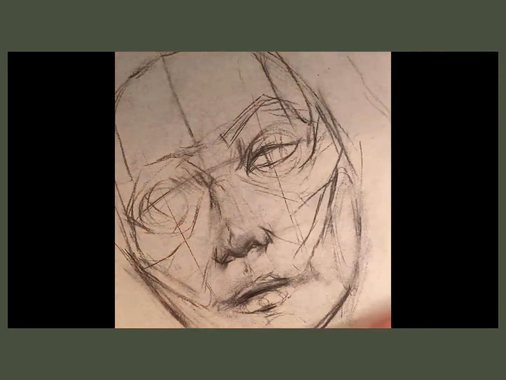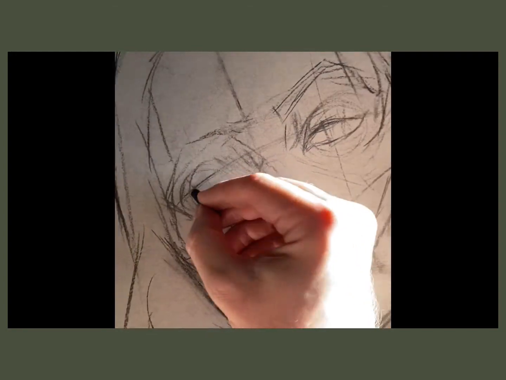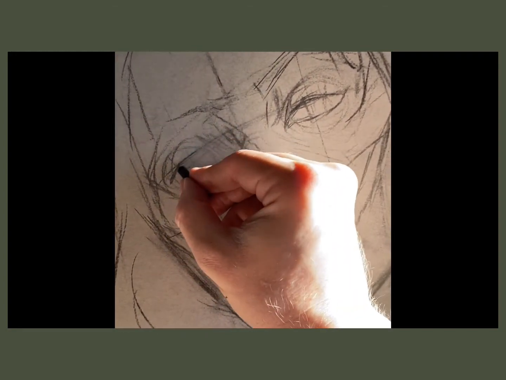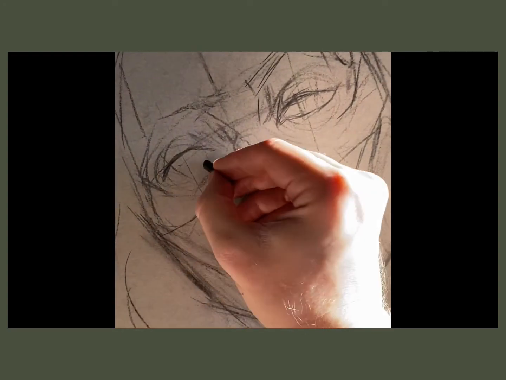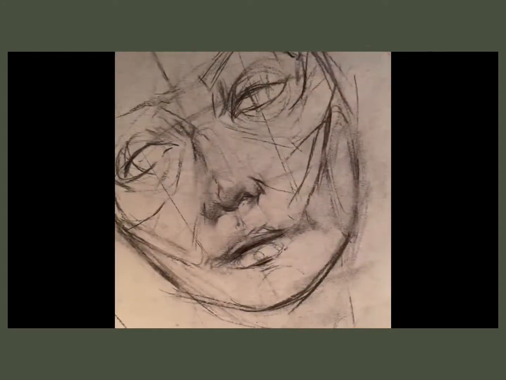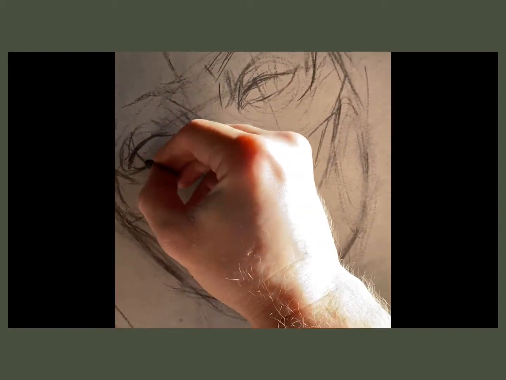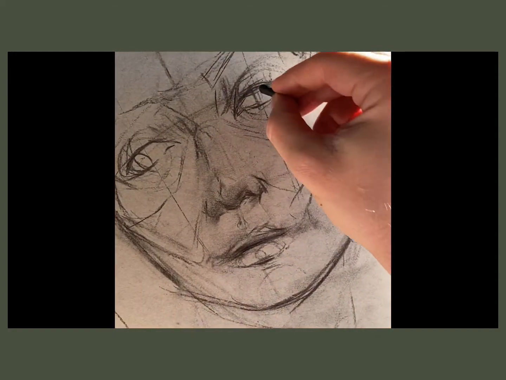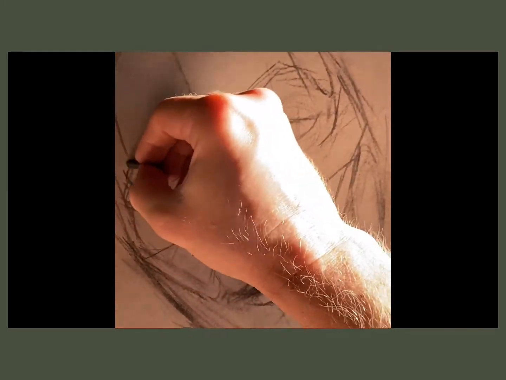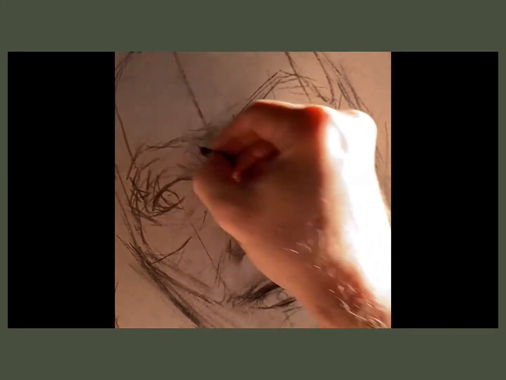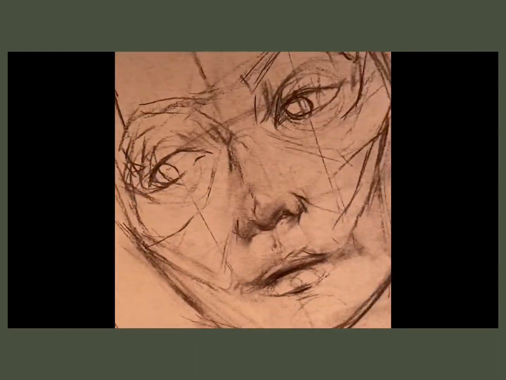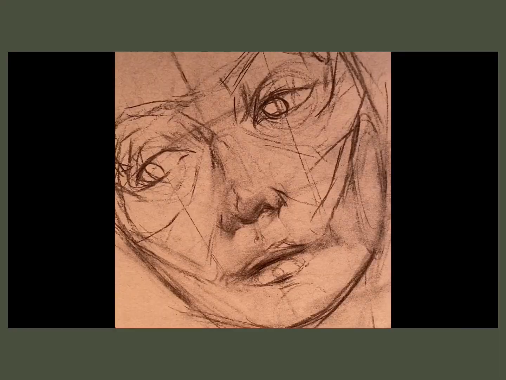The brow ridge also has an M shape, so the nose kind of has an M shape, especially if the light's coming from above. The mouth has a stretched out M shape, and the brow ridge also has an M shape. It's a more subtle M shape, but if you get those 3 M's in the face, your face will have more form to it. So this is still very preliminary. This isn't super detailed yet. This is just me figuring out where things are, what the basic shapes are.